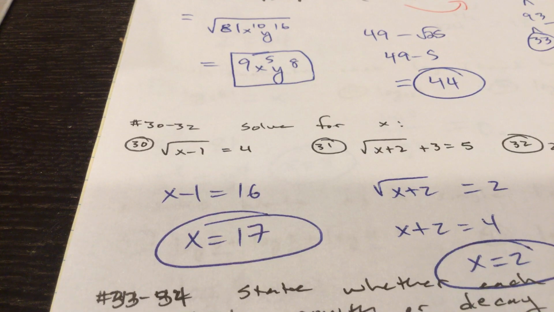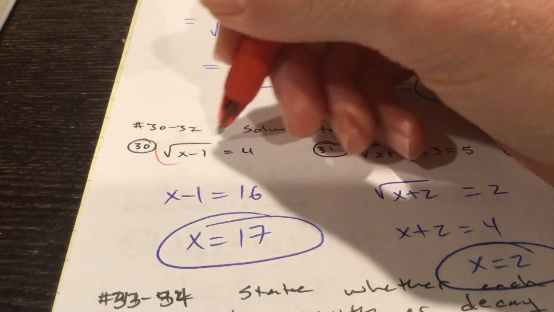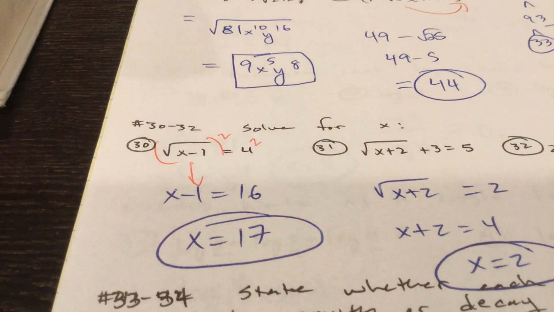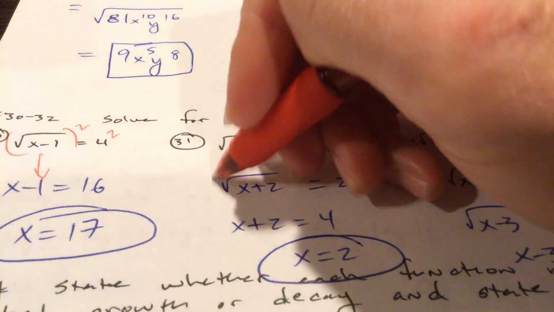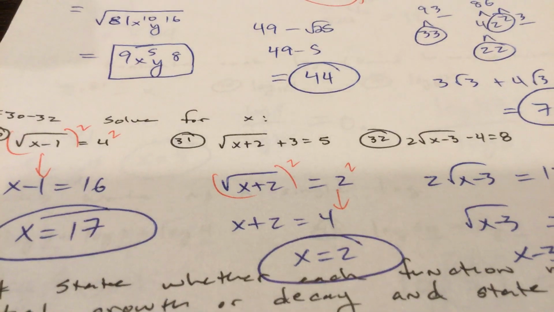On 30 through 32, solve for x. To get rid of a square root, you square both sides. X minus 1 is 16, x is 17. Subtract 3 from both sides, and square both sides. X plus 2 is 4, x equals 2.